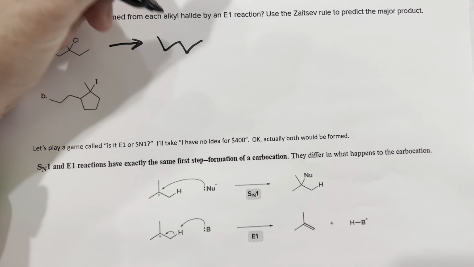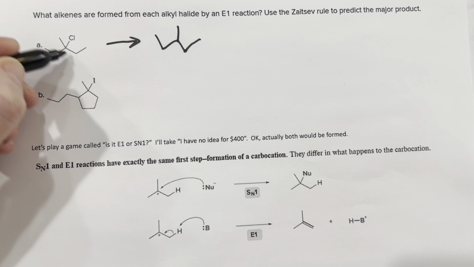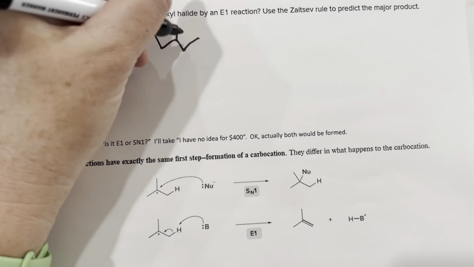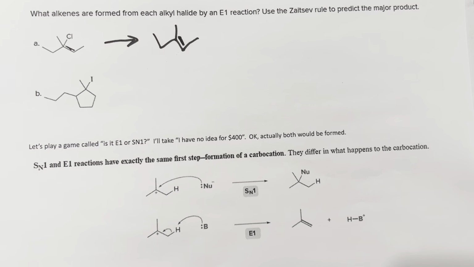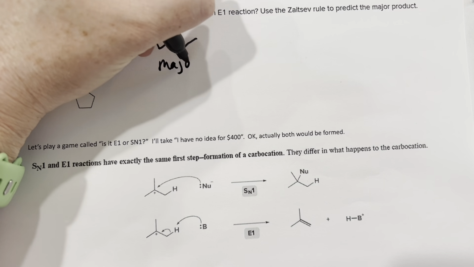And we'd have this. And the double bond can either go on this methyl group or right here. We know right there is more substituted, and that's where it's probably going to want to go, right? This would be the major product.